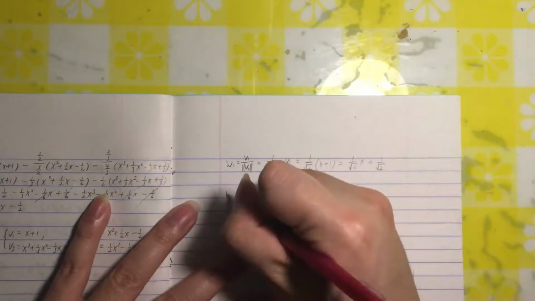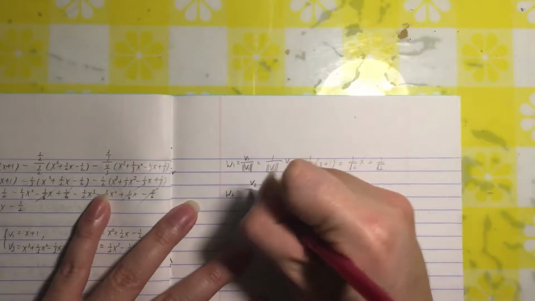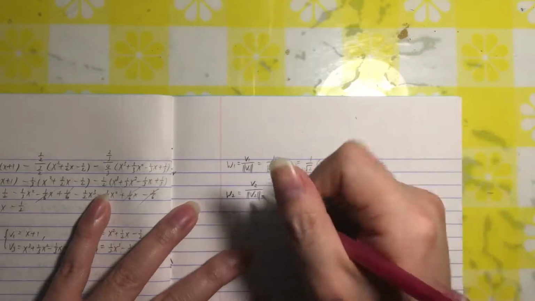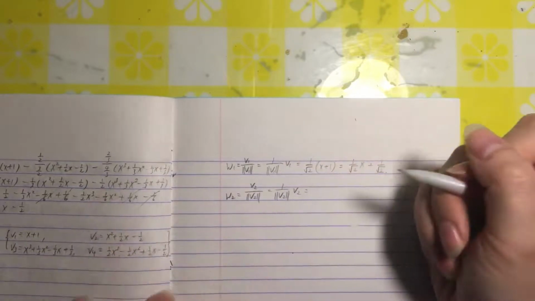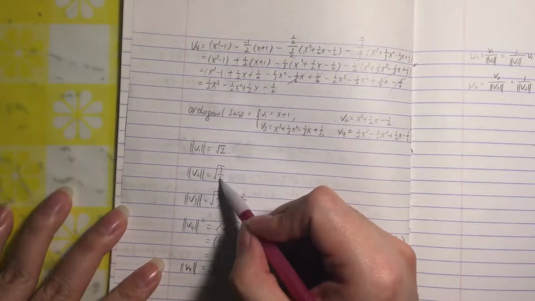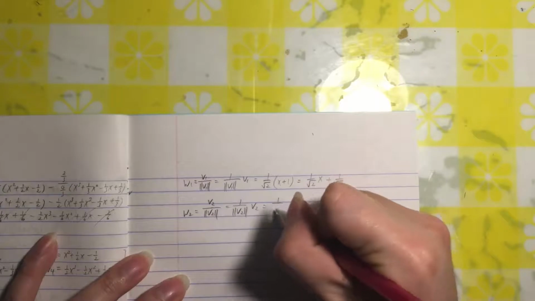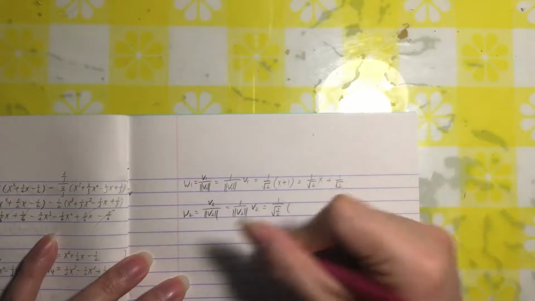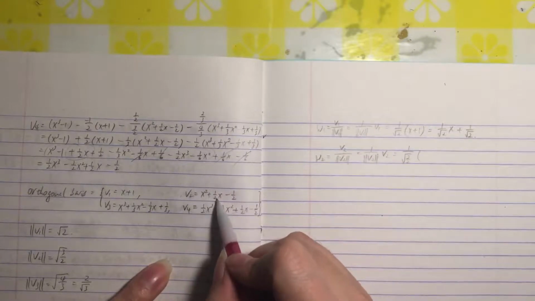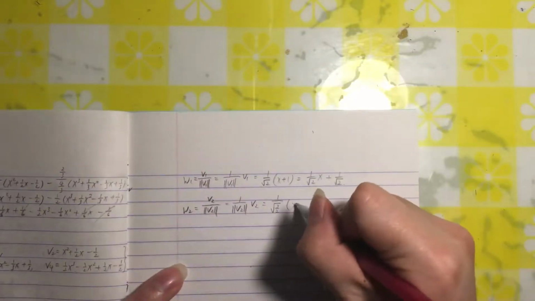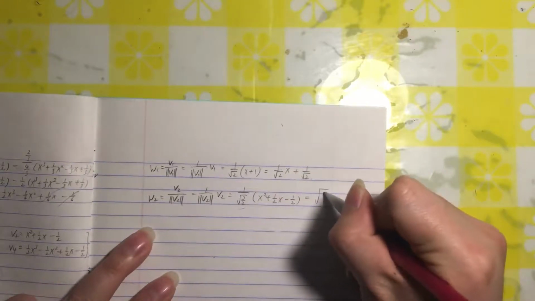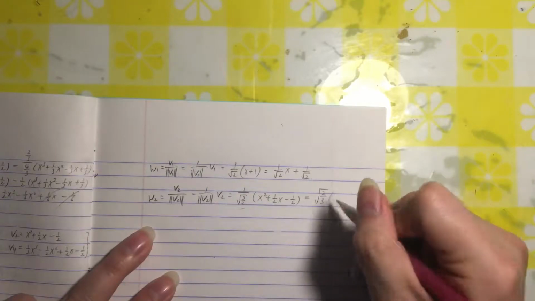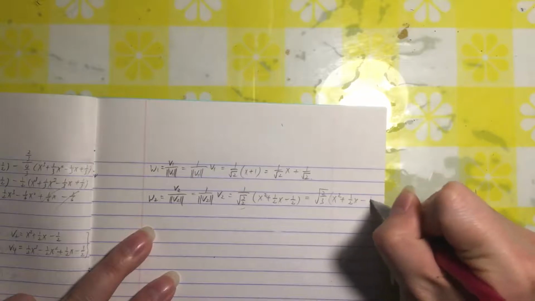Next, W2 is V2 divided by norm of V2. That can be rewritten as 1 over norm of V2 times V2. We know that norm of V2 is square root of 3 over 2. Plug in, we get 1 over square root of 3 over 2 times V2. V2 is x squared plus half of x minus half. Simplify. 1 over a fraction is a reciprocal. That's square root of 2 over 3 times x squared plus half of x minus half.